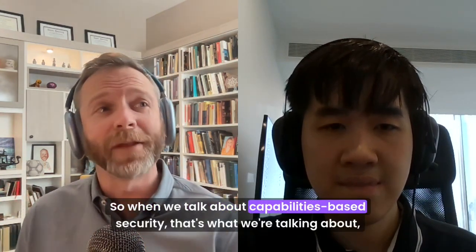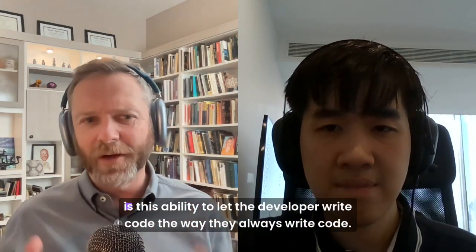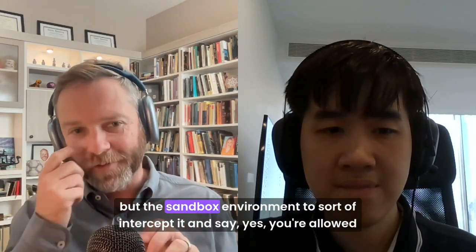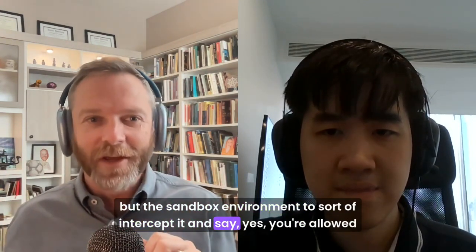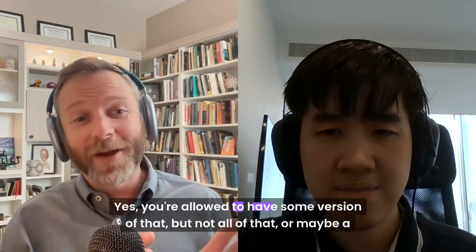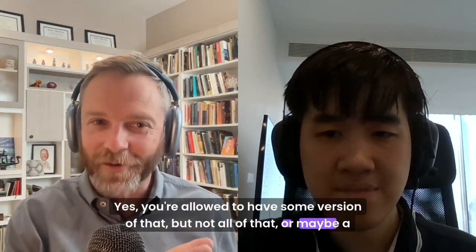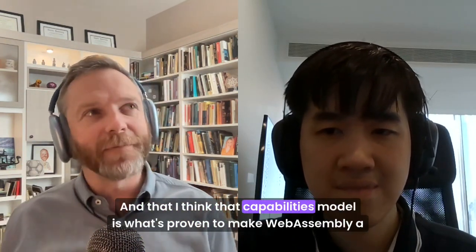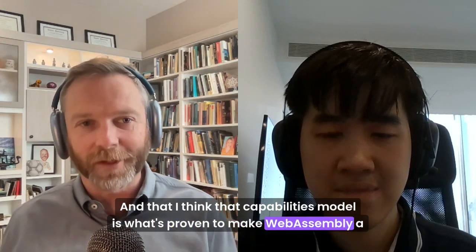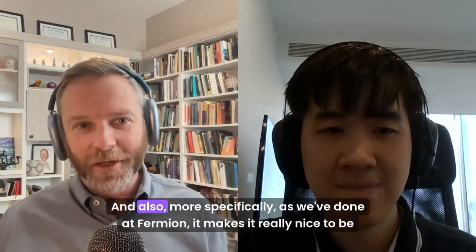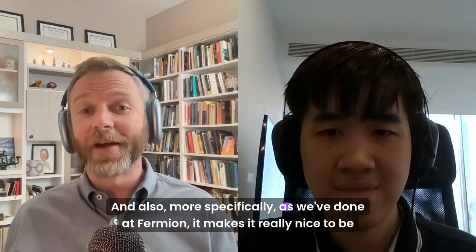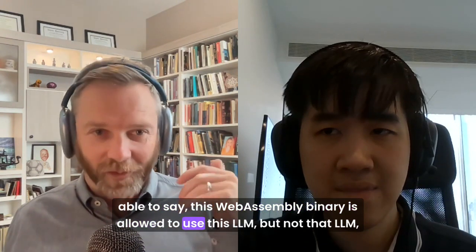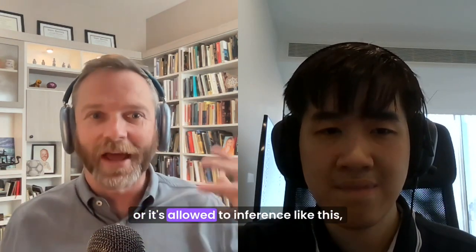So when we talk about capabilities-based security, that's what we're talking about: this ability to let the developer write code the way they always write code, but the sandbox environment intercepts it and says, yes, you're allowed to have that, yes, you're allowed to have some version of that but not all of that, or maybe a fake version of that, or no, you're not allowed to have that at all. And I think that capabilities model is what's proven to make WebAssembly a really good fit for the cloud. And also, more specifically, as we've done at Fermyon, it makes it really nice to be able to say this WebAssembly binary is allowed to use this LLM, but not that LLM, or it's allowed to inference like this.